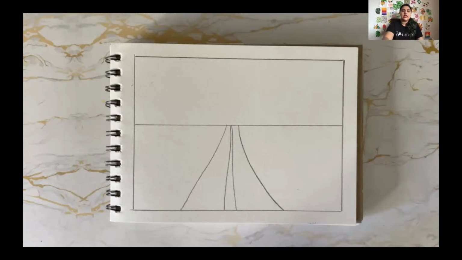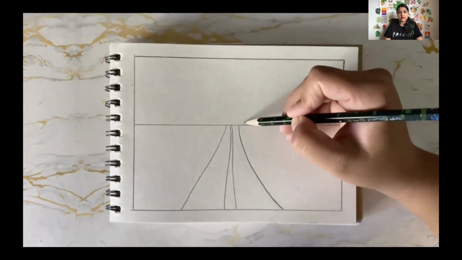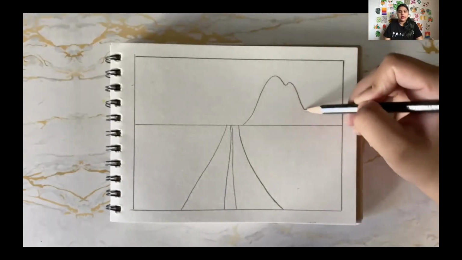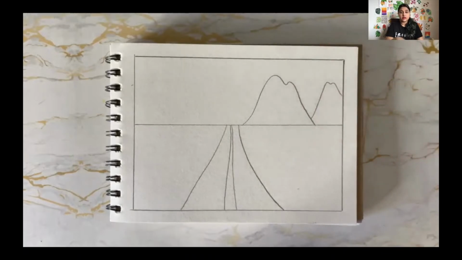Well done. Now the next thing that we're going to do is draw some mountains. Here I want you to draw two wiggly shapes basically, going up and coming down. Make sure it's wiggly because the more wiggly your mountain is, the more realistic it's going to look, because no mountain is this pointy. All mountains are sort of wiggly in nature. So make sure you do that wiggly bit.